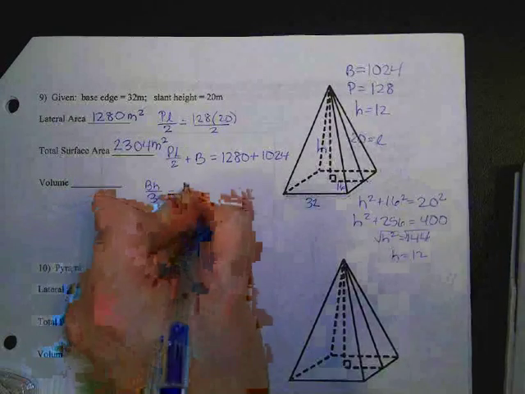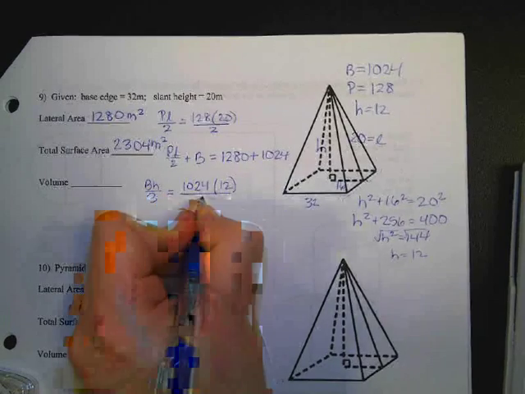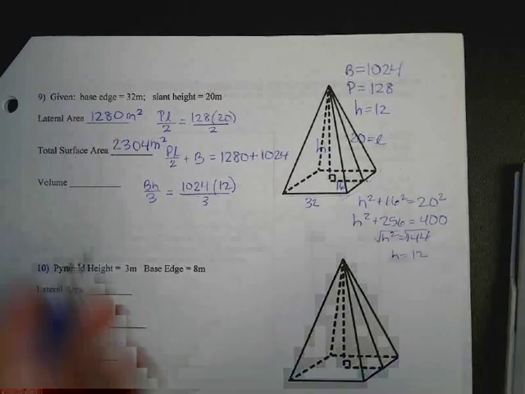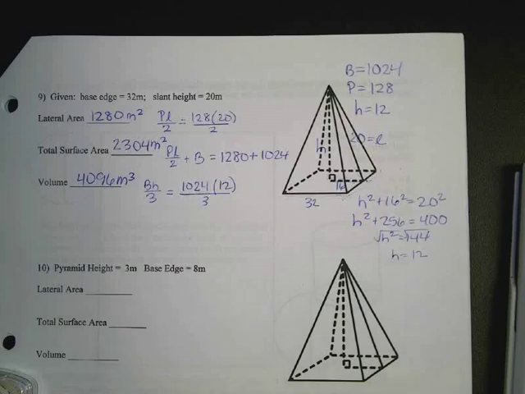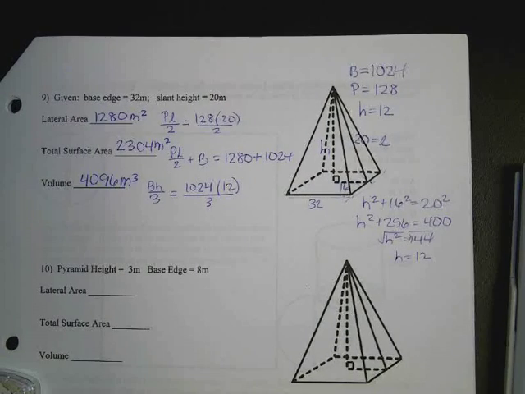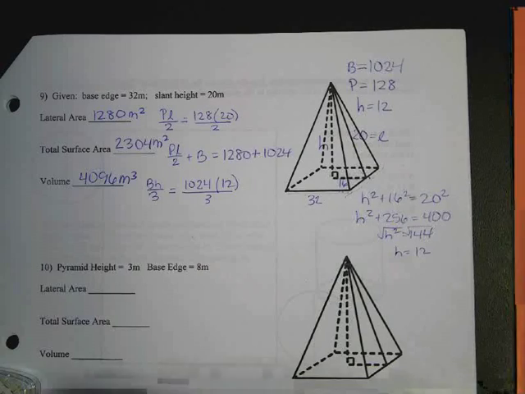And for volume, I'm going to take the area of the base, which is 1024, multiply by the height of 12, and divide by 3, which comes out to 4,096 meters cubed. Okay, make sure you guys are plugging the right numbers in. I know it's easy to find them pretty quickly, but make sure they're somewhere that you can quickly identify what goes in. Don't go based off of memory.